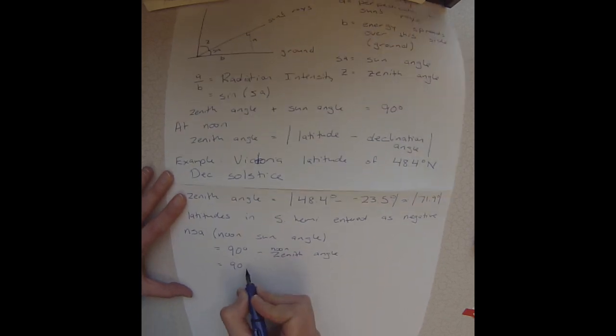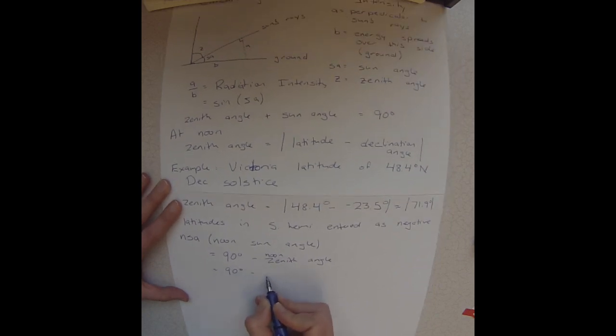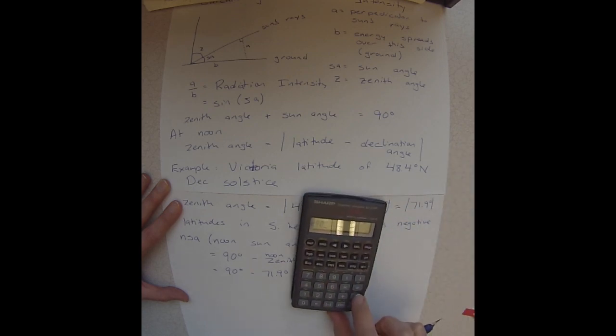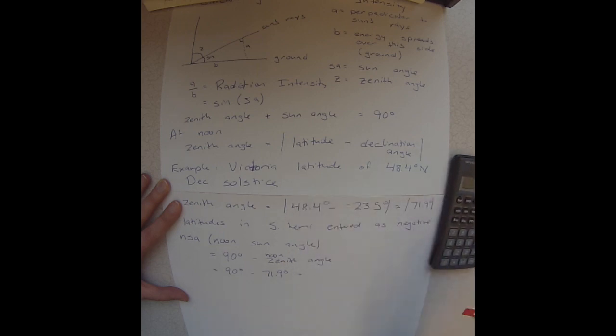So for this case, we have 90 degrees minus 71.9 degrees, that was our zenith angle, which is going to give us 18.1. So that's our noon sun angle on the December solstice here in Victoria.